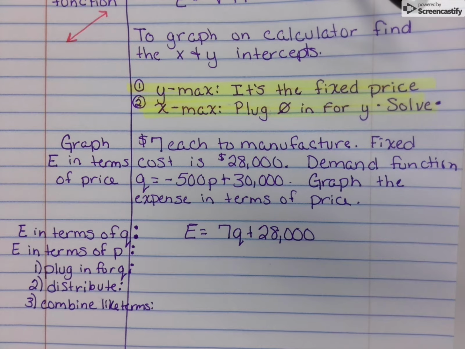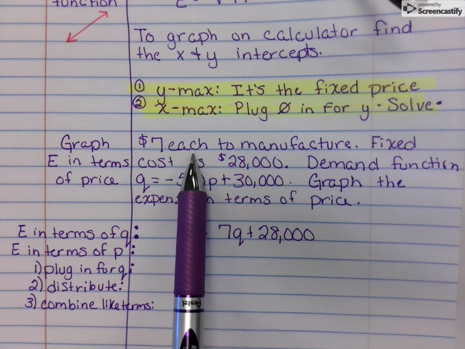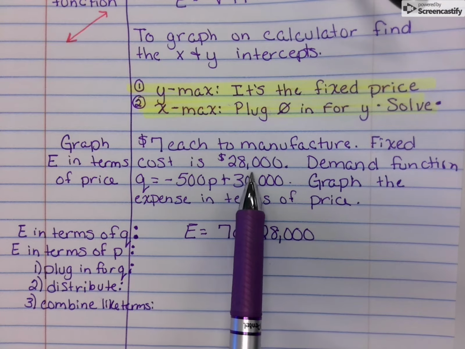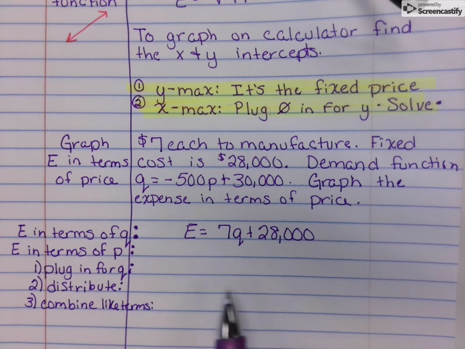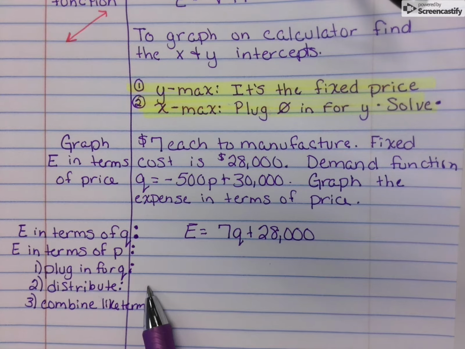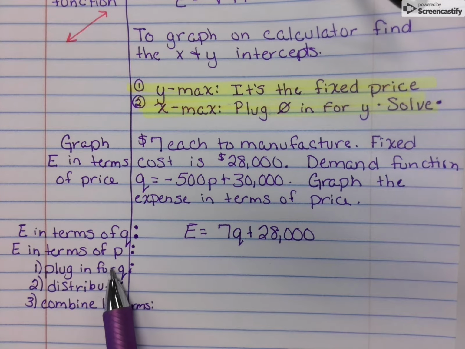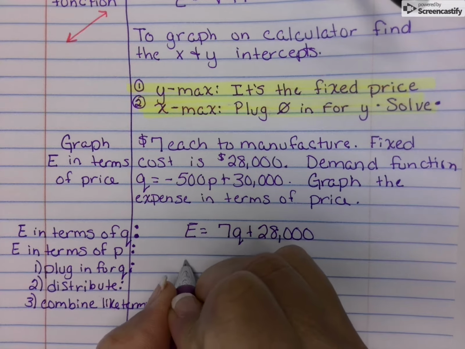So now that we've written the equation of expense in terms of quantity, $7 each quantity, so we have PQ plus our fixed cost of 28,000, we can write our expense in terms of price. So what we're going to do is plug in for Q, and that's going to look like this.